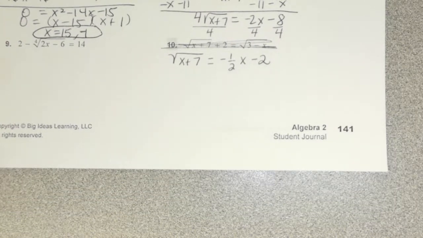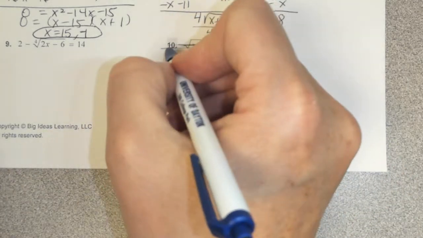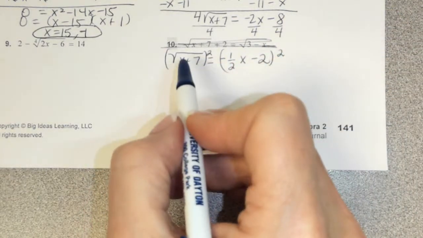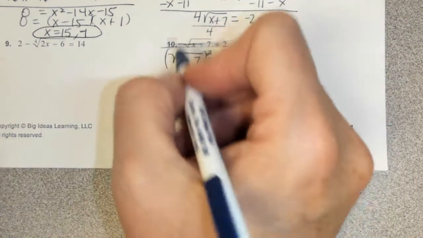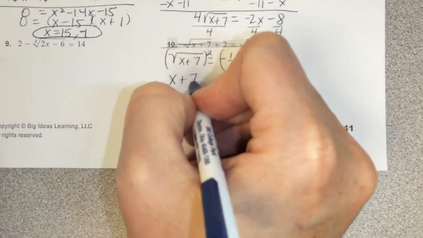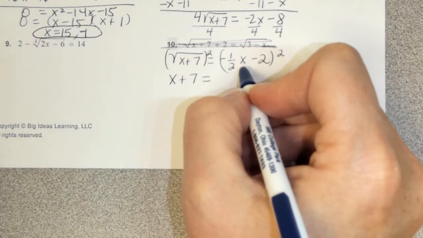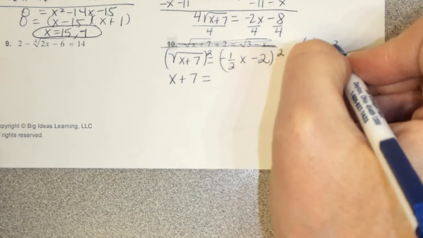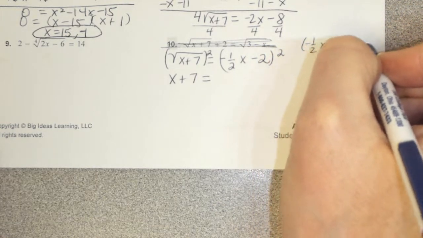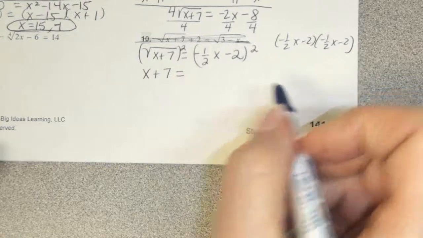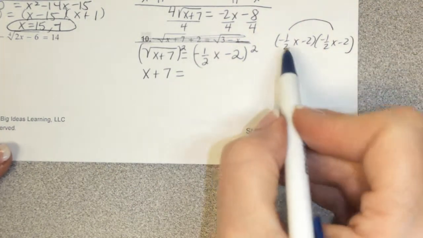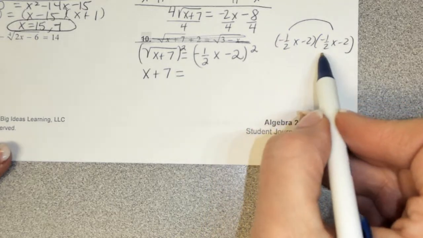What do we have to do now? Square both sides, right? So I have to square this side, and I have to square this side. This side is easy to square. The square root's just going to go away. This side is more complicated because I have to do negative 1/2 x minus 2, negative 1/2 x minus 2. So when I multiply this, I do this times this. What's negative 1/2 times negative 1/2, you guys?